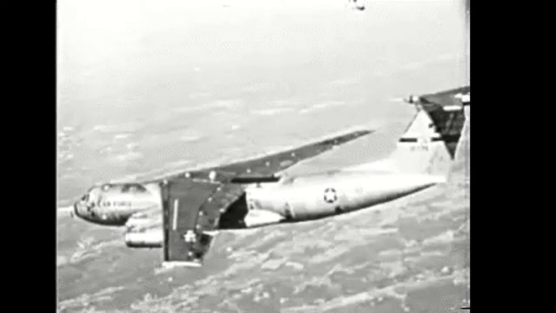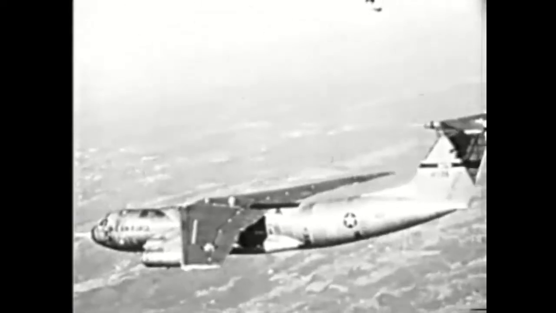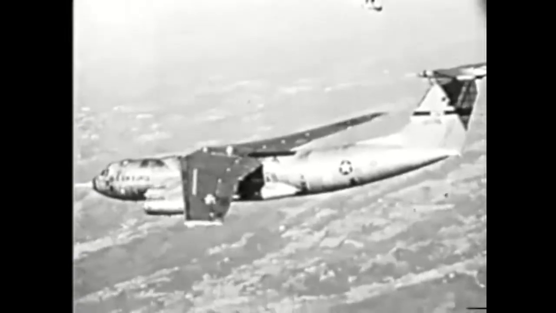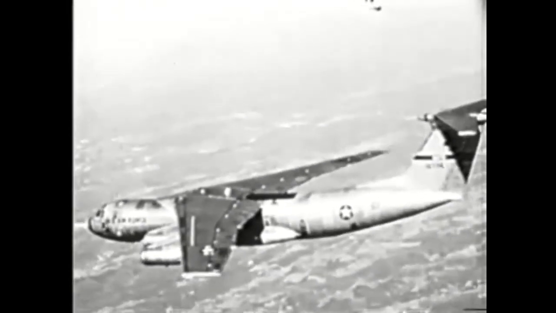And finally, let's take a look at this aircraft. It's clear that in this specific operating condition, the aircraft is twisting around its main axis. Both wings and horizontal tail planes oscillate rather violently.